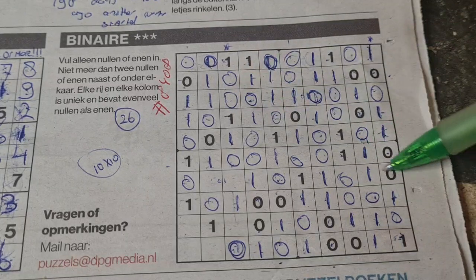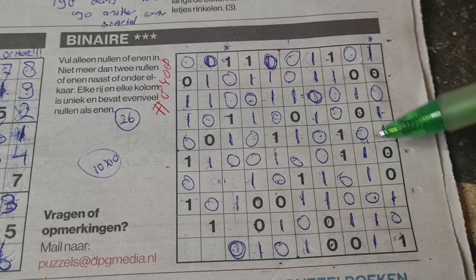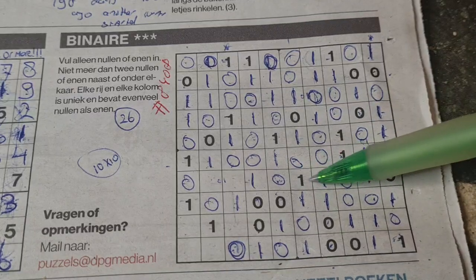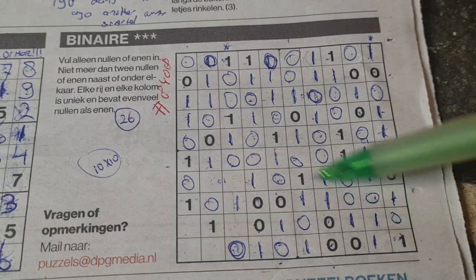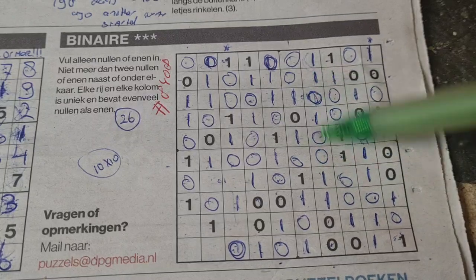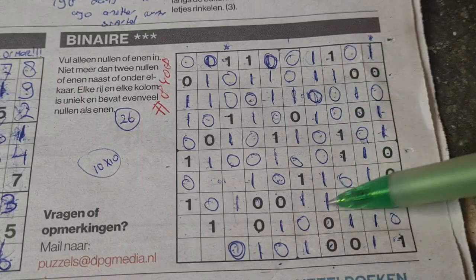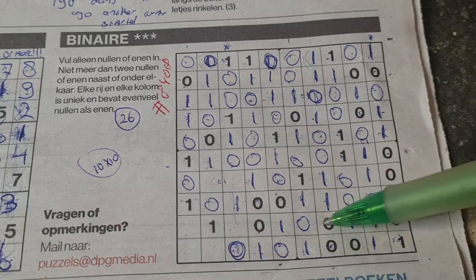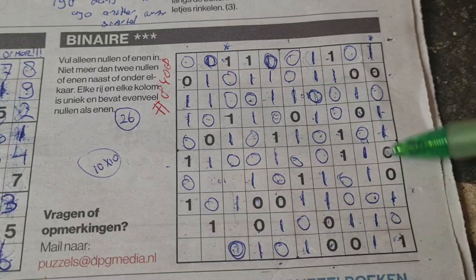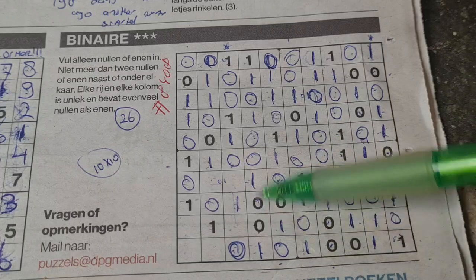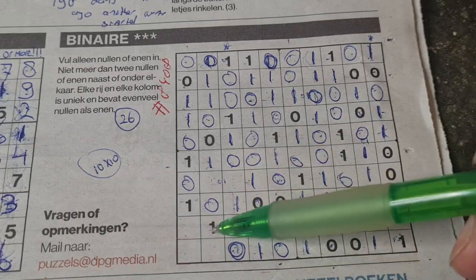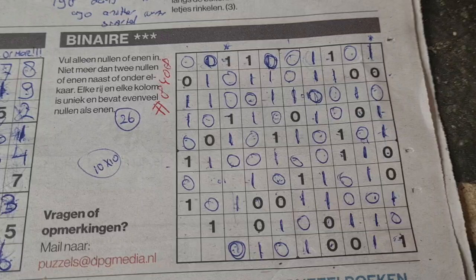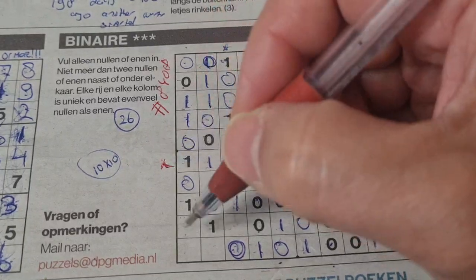No. Seems like I need to compare the rows. This row. Here we have a double one. This is not the same. Cannot compare this one. How about this one? Double zero here. Double one. This row and that row.